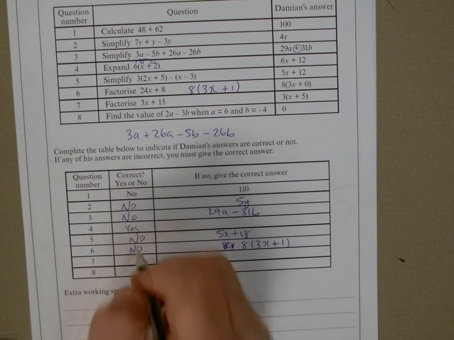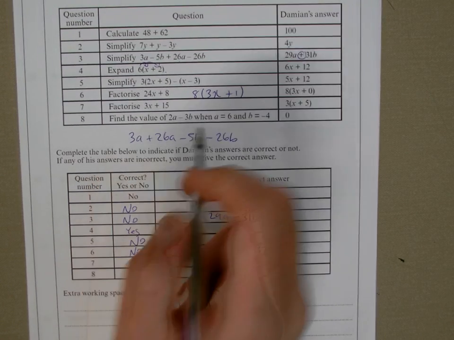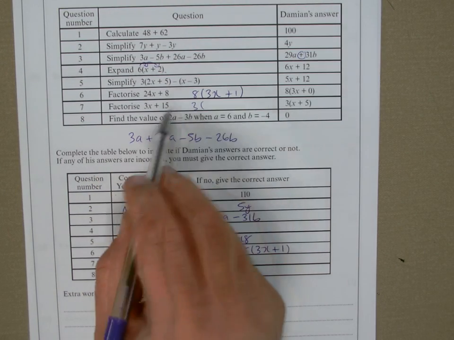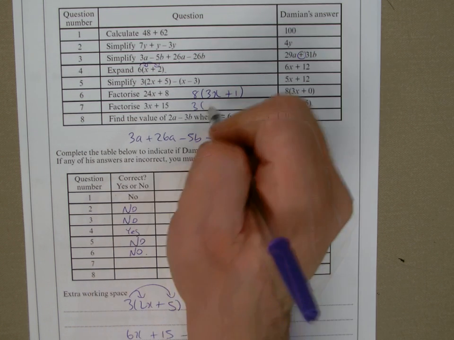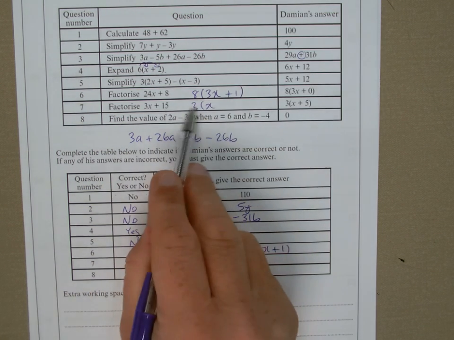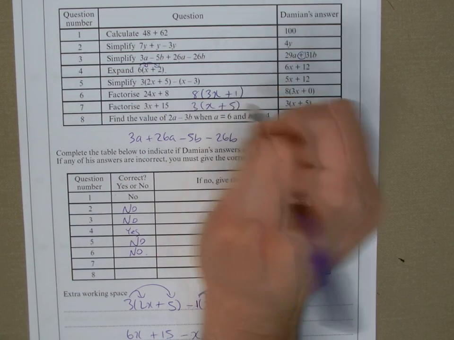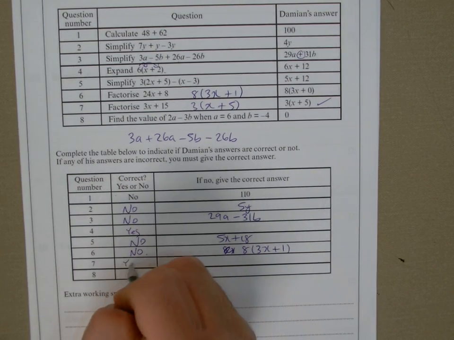So number 7, factorise this one. Well, here, can you see 3 is a common factor? 3x plus 15, 3 is a factor. So what do I times by 3 to get 3x? Well, that'll be x. What do I times by 3 to get 15? Well, that'll be 5. So he's got that spot on.